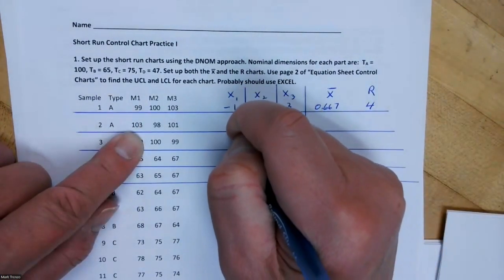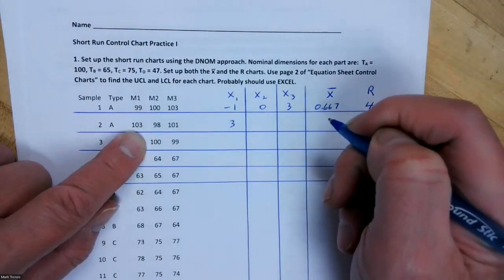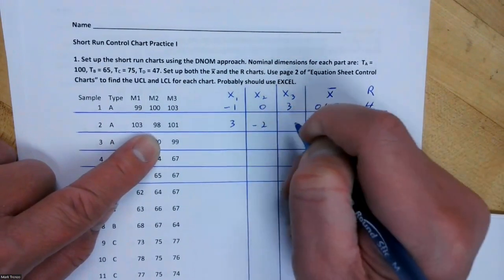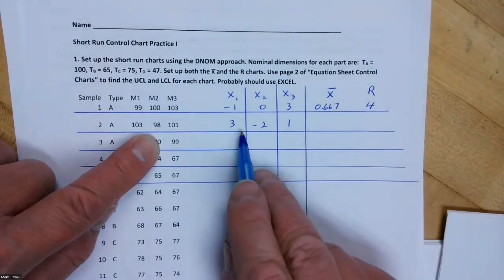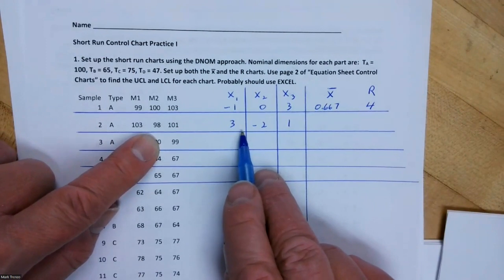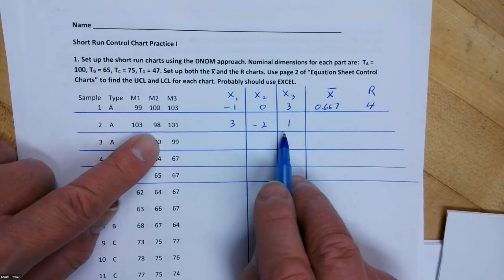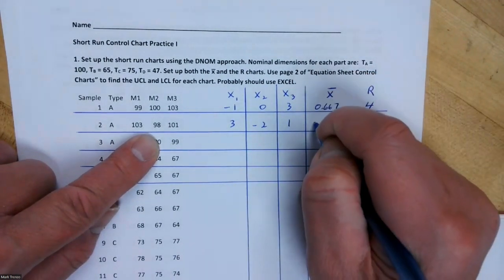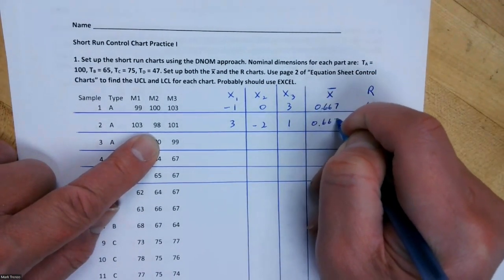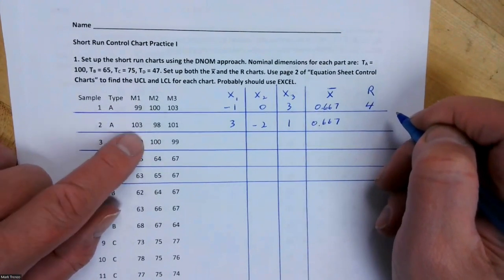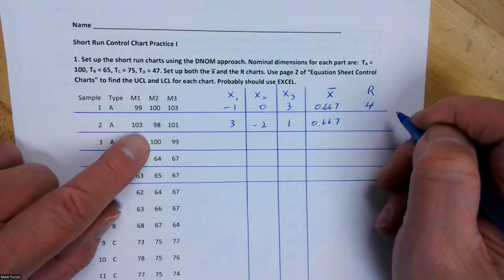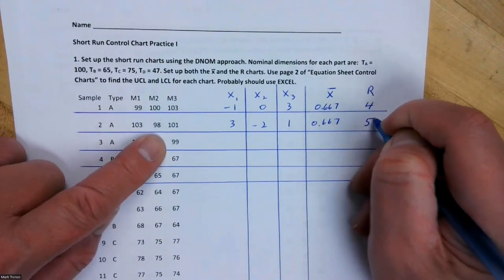So same thing over here. This is going to be what? 3 over, 2 under, 1 over. Once again, looks like that's 4, that'll be 2 divided by 3. Looks like that's also going to be 0.667. And the range is going to be 103 minus 98, which is 5.